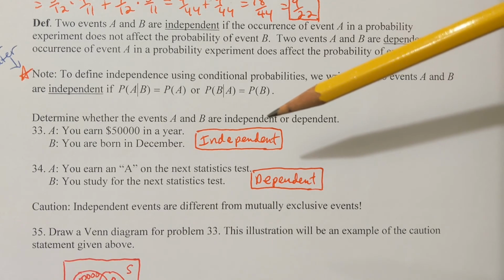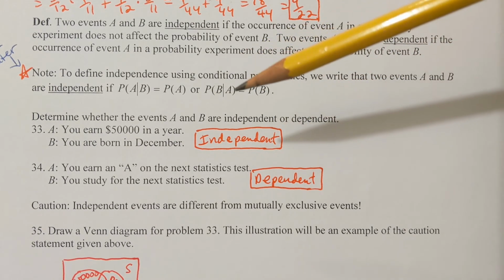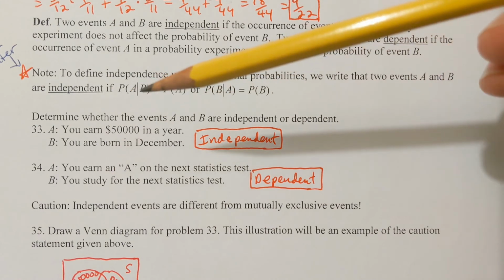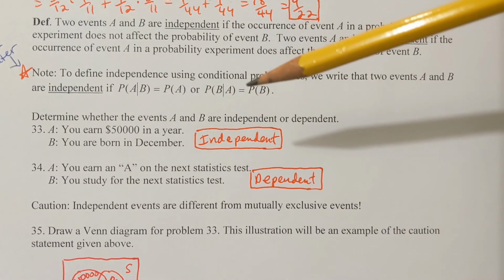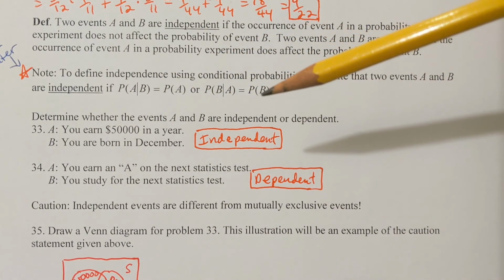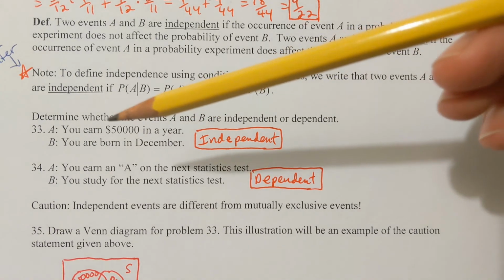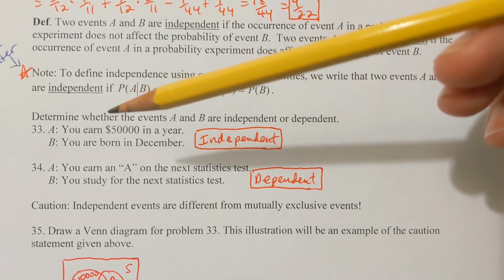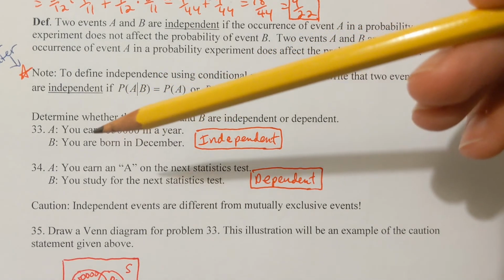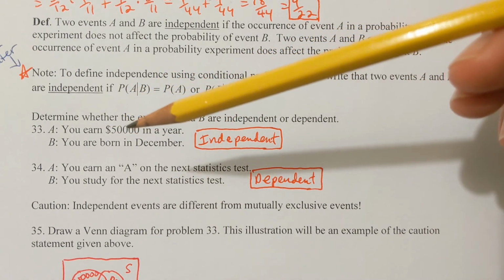Let's take a look at problem 33 and 34. Determine whether the events A and B are independent or dependent. 33, part A, event A: you earn $50,000 in a year. Part B: you are born in December.